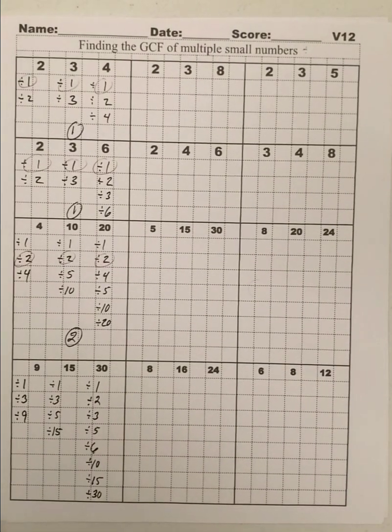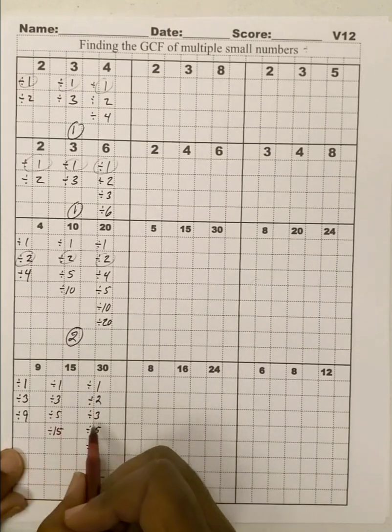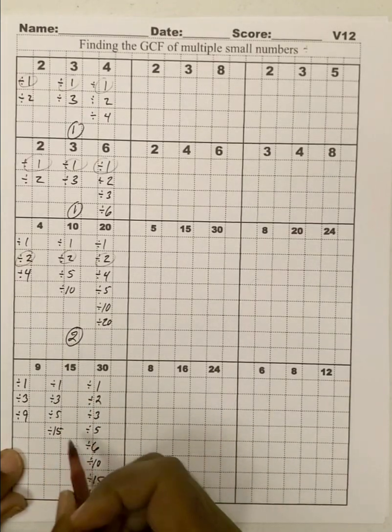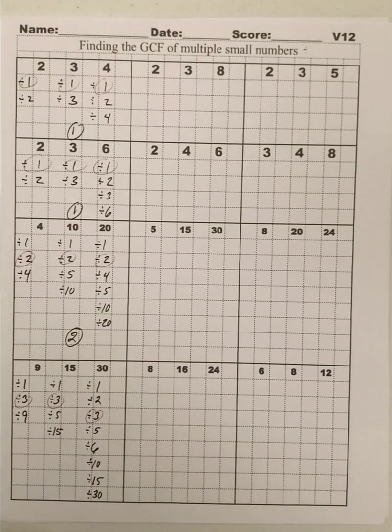Now, 1 is common, of course. They all have 1. But after that, the greatest common factor that they have is actually the 3. So 3 is the greatest common factor.